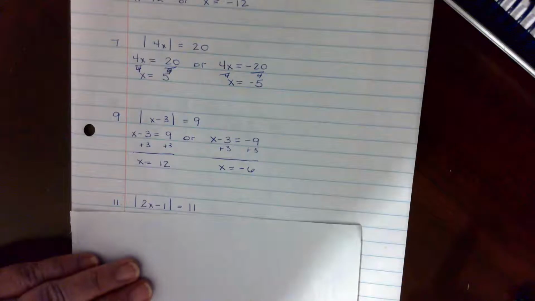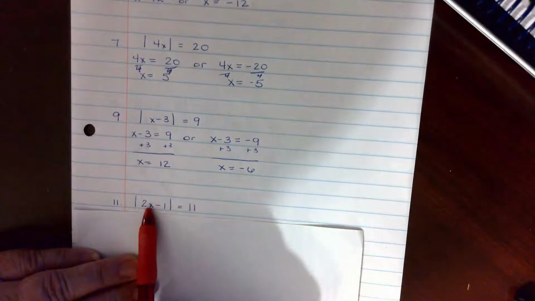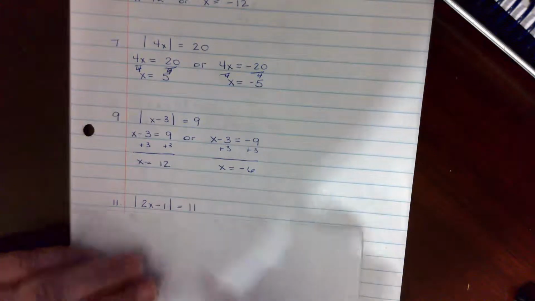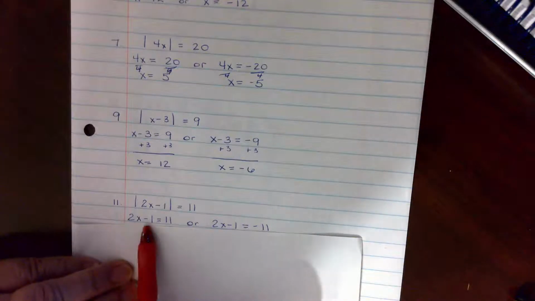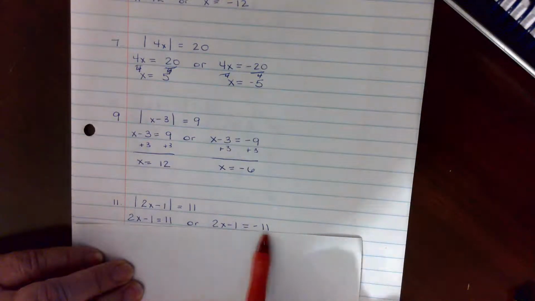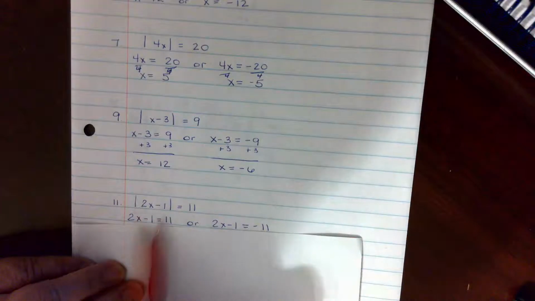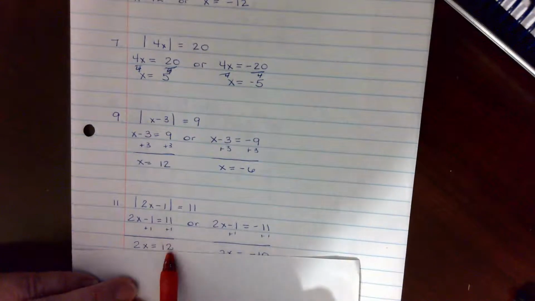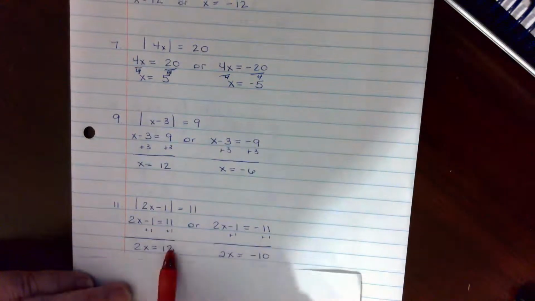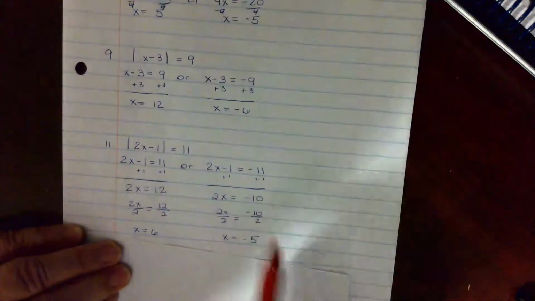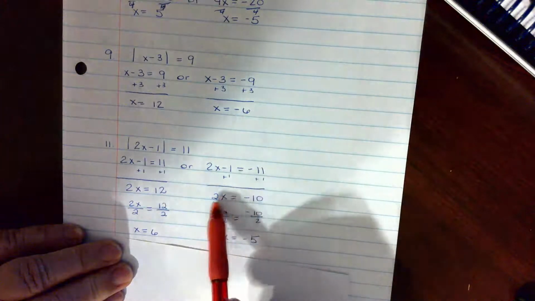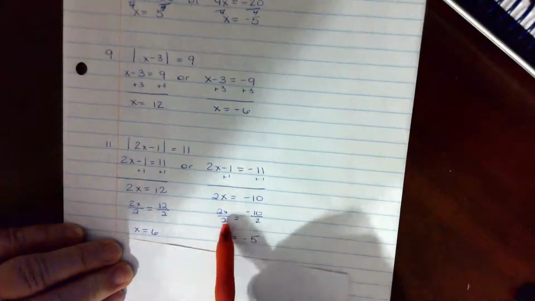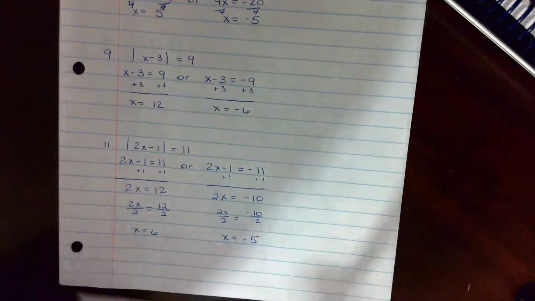Moving on down to number 11. I take what's inside the absolute value symbol, make it equal to the positive and to the negative. So here it is. 2x minus 1 equals 11. 2x minus 1 equals a negative 11. So you're going to solve this little equation by adding 1 to both sides and getting 2x equals 12. Then you're going to divide by 2 and get x equals 6. On this side, you're going to add 1 and get 2x equals negative 10. Then divide by 2 and get x equals negative 5.